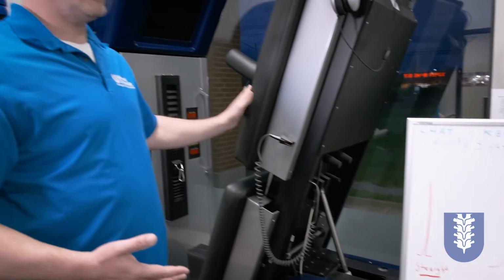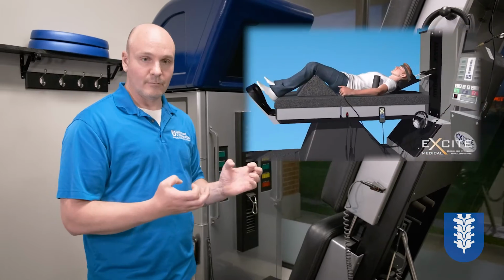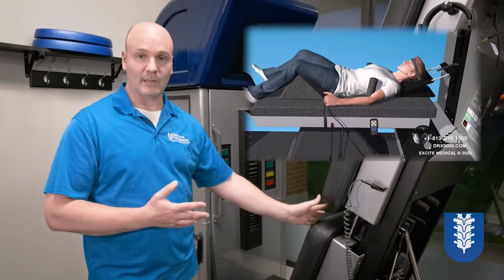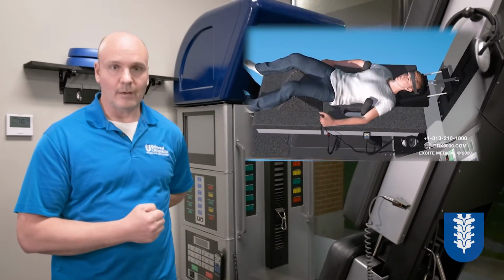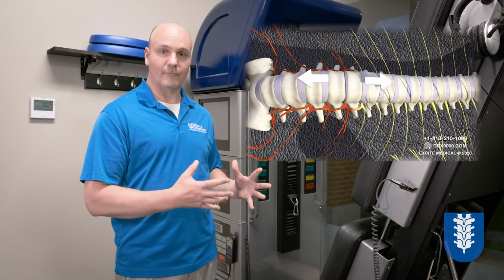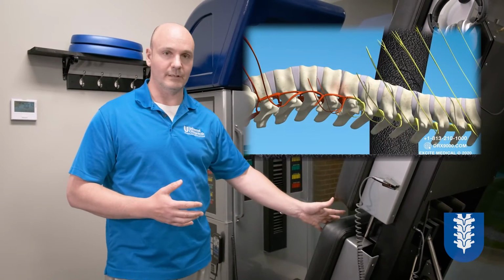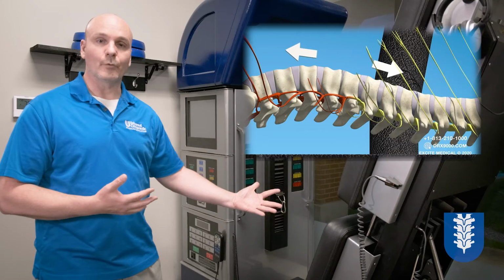But this table constantly is monitoring, measuring, and correcting forces that may be taking place while you're lying on the table. So maybe you're tightening up, or your back is over contracting, or you just might be uncomfortable. This is constantly adapting to how your body is responding to the decompression. So of course it's a little bit more advanced.